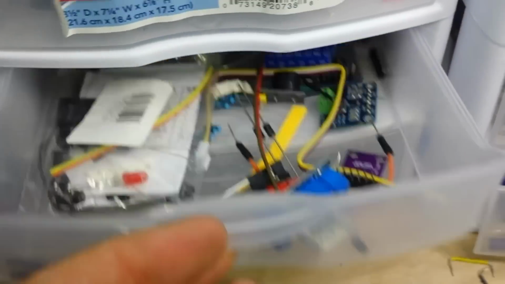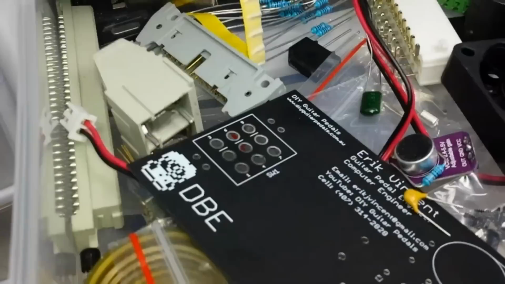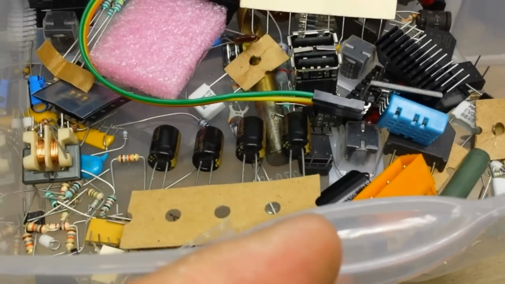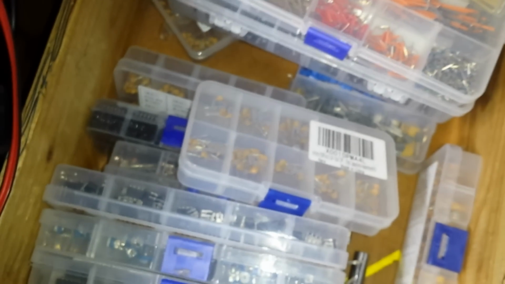I swear, I spend more time looking for the parts I need than actually building anything.